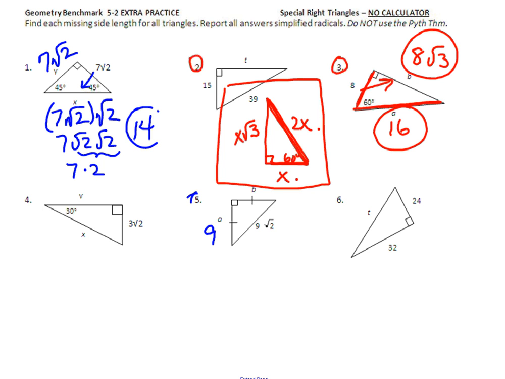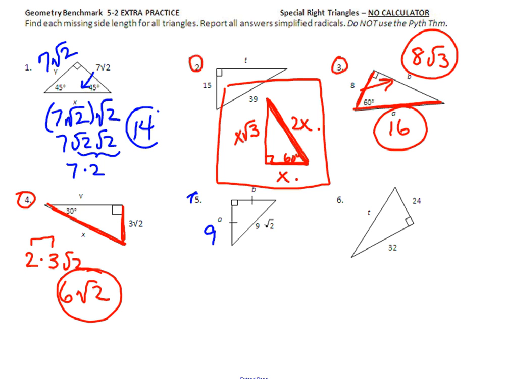Let's go to number 4. Another 30, 60, 90. Here's a short side. Here's the hypotenuse, which is twice as long as the short side in a 30, 60, 90 triangle. So just take 3 square root of 2 and double it. I'm going to put the times 2 out front just because I know I can combine those two together. So 6 square root of 2. And that's it. The other leg is times the square root of 3 from the short side.